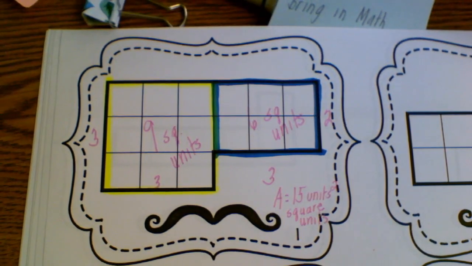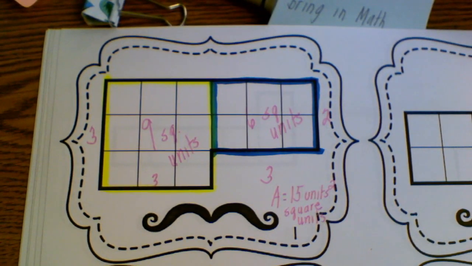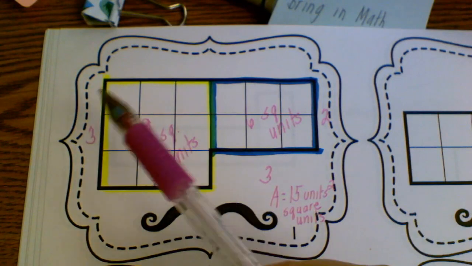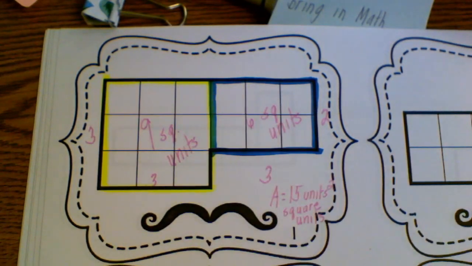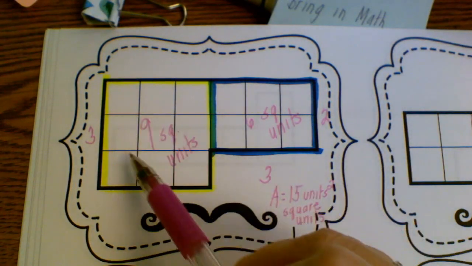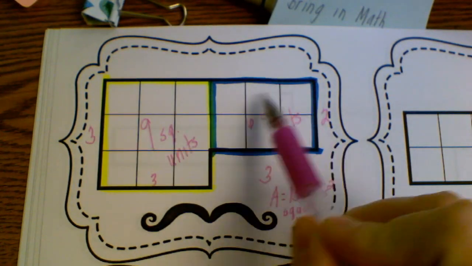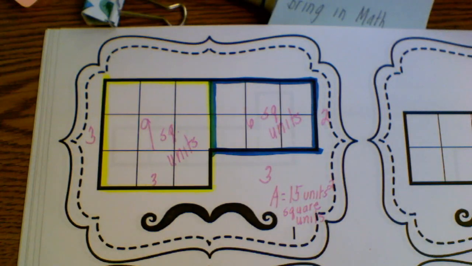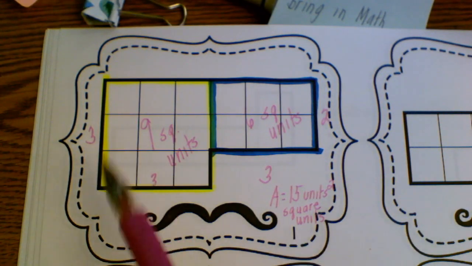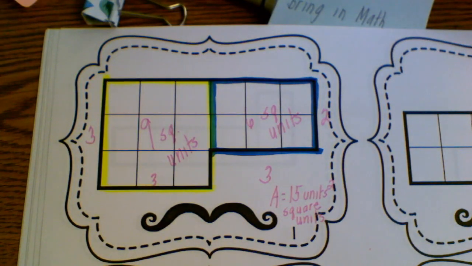So in order to do your work well today, you are going to need 2 to 3 different colors of markers or colored pencils, because on each problem you must show me how you are dividing, and I want to see your area for each separate shape. Okay, do not just count the squares and write area equals 15 square units. Those aren't the directions. Okay, so this is the example that you are going to use.